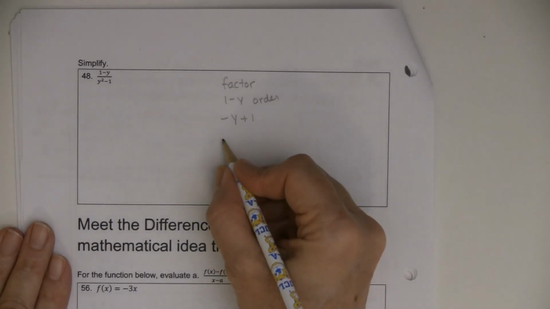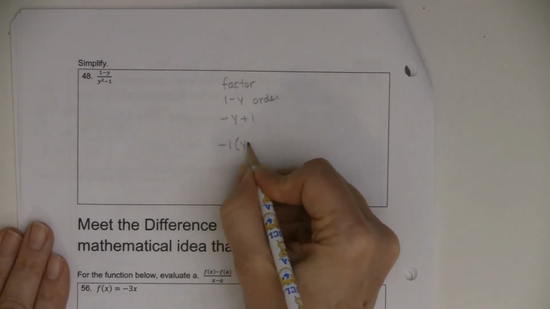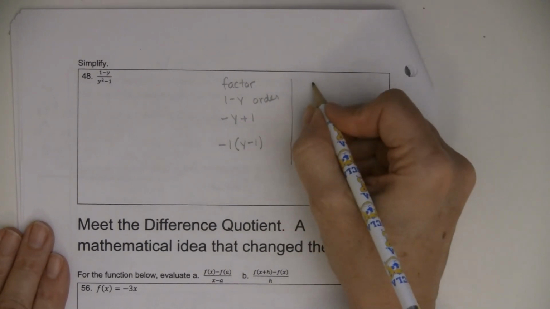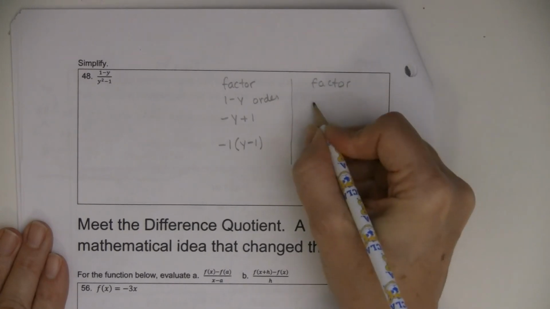And so I'm going to factor out a negative 1. And so here comes a negative 1 out of here. So this is going to be x minus y. So that's how I'm going to leave the numerator. And then the denominator, I'm going to factor it as well. So factor.